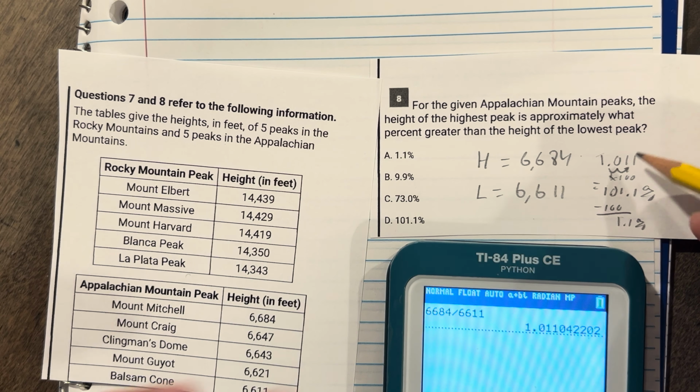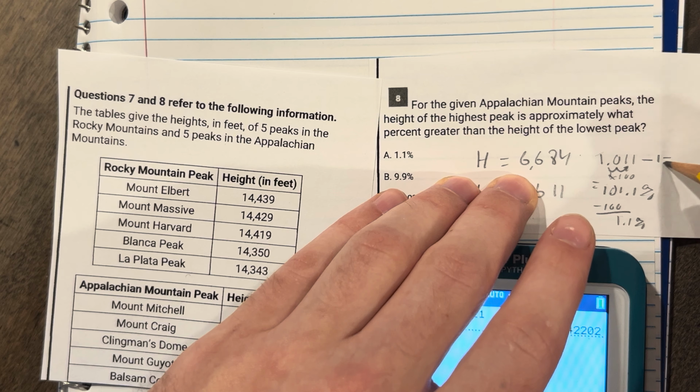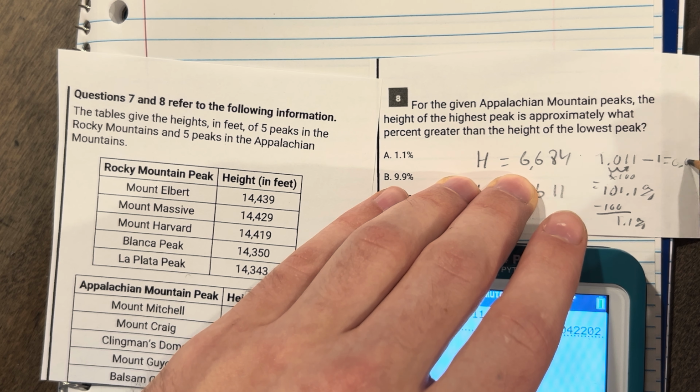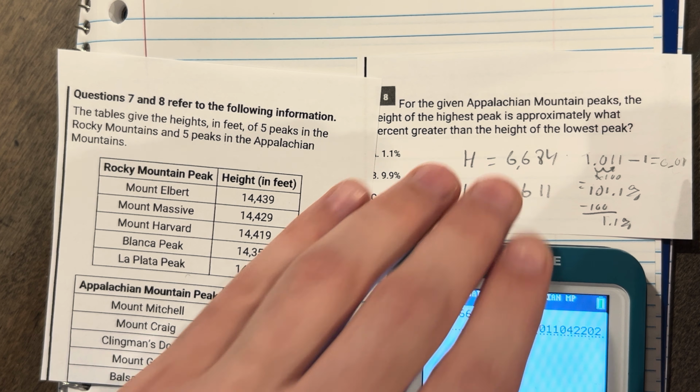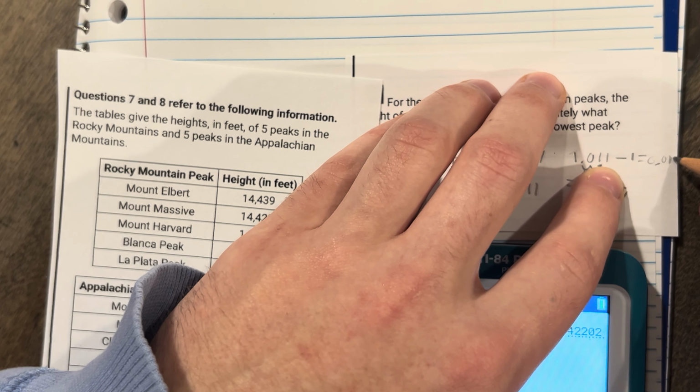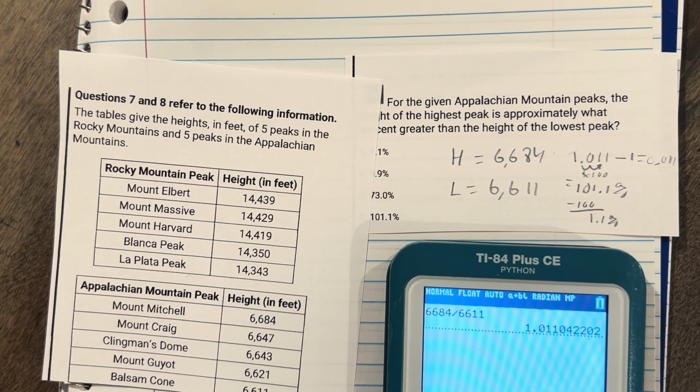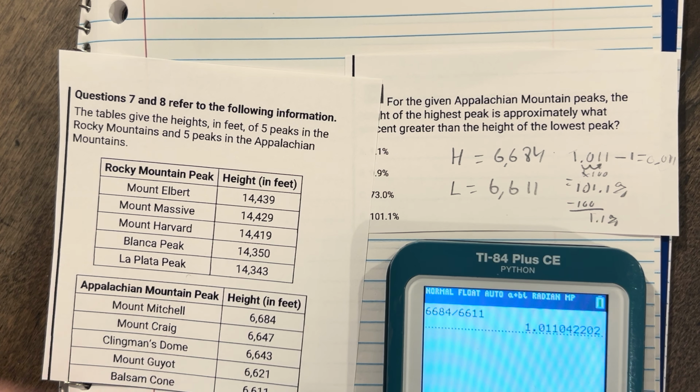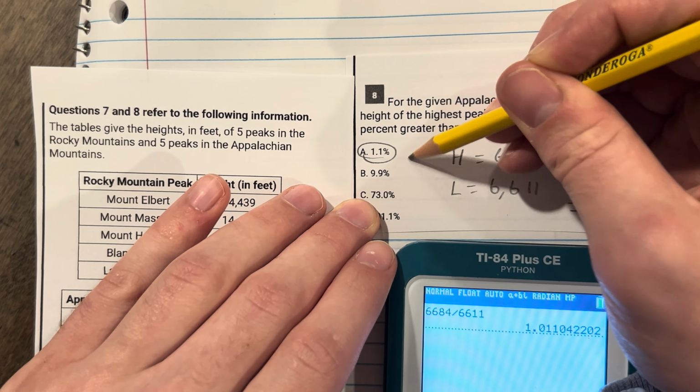The other thing you could do is just subtract 1 from this one and get 0.011, and then just move the decimal over and get 1.1%. Same thing, our answer is A, 1%.